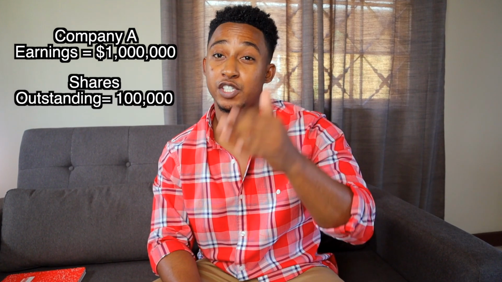Let me break this down into an example, because examples put things into perspective. If company A has $1 million in earnings, or $1 million net income, and has 100,000 shares outstanding, you would divide the earnings by the number of shares outstanding and you will get a dollar figure. For this example, it would be $10. You would track the EPS annually, and if it increases, that means this company is profiting for each share they have. In turn, that gives a check mark for your stock of choosing.